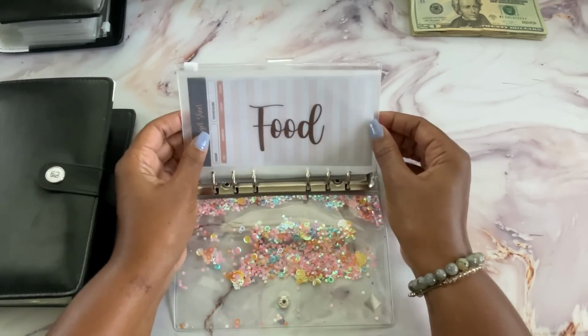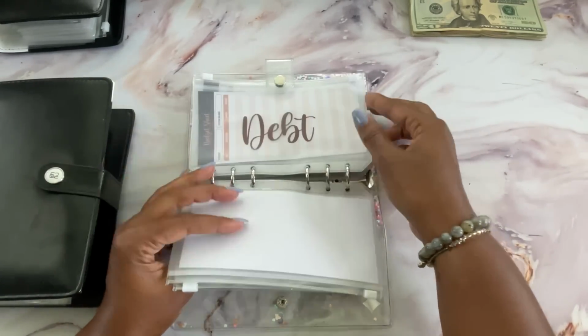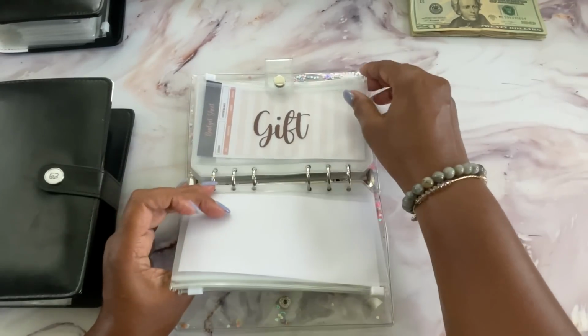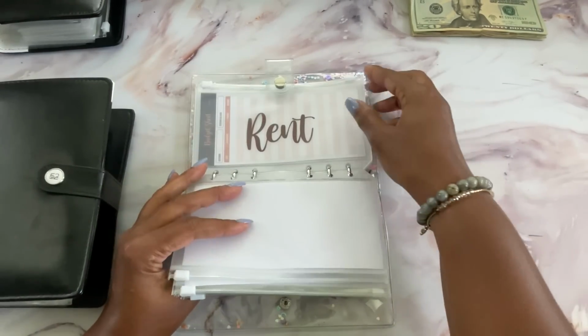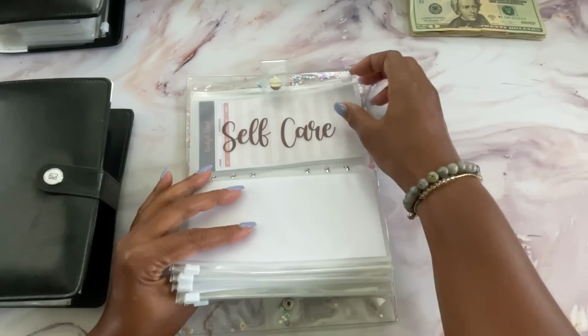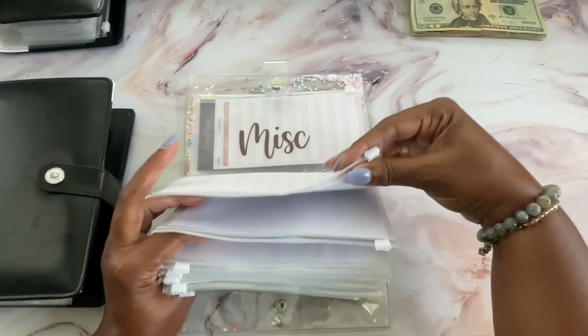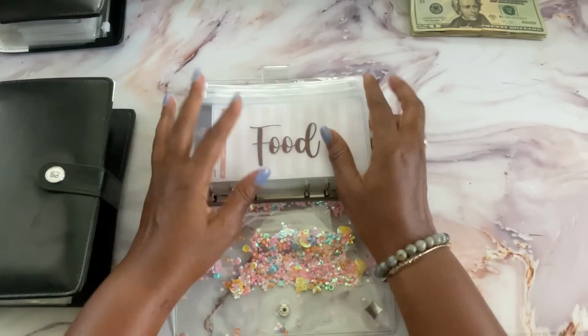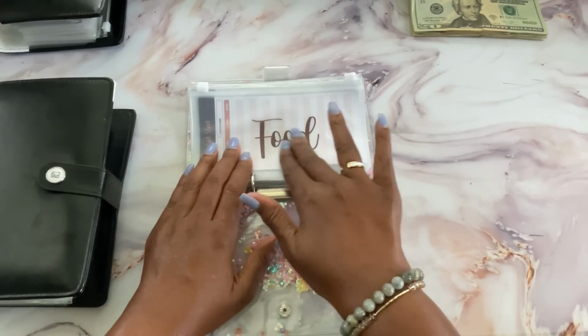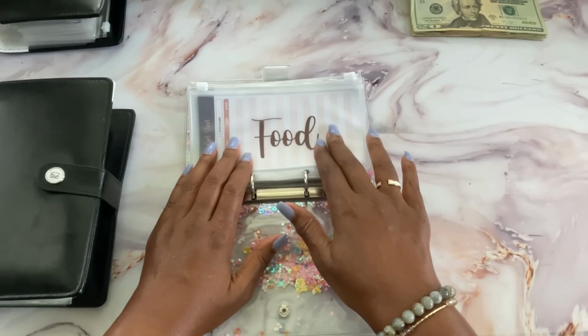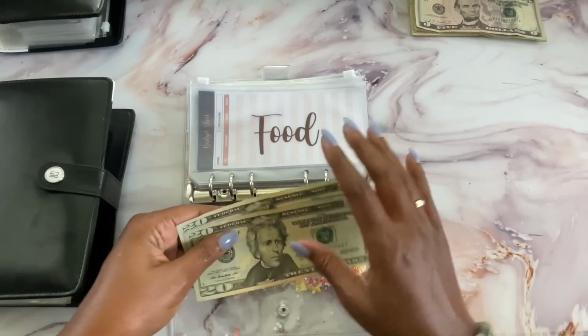But these are some good categories. There were things like food, emergency, debt, gifts, savings, rent, utilities, self-care, vacation, and miscellaneous. Those were all the categories that came with this binder. And this vinyl was already placed on these envelopes, so the envelopes already came pre-assigned with titles.